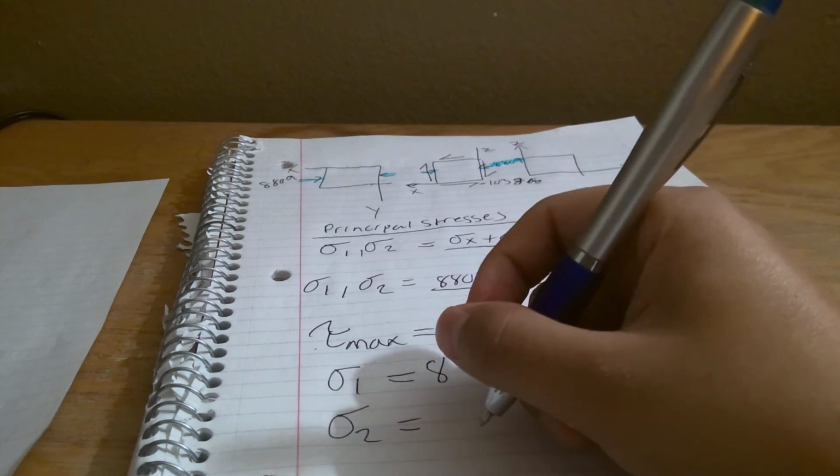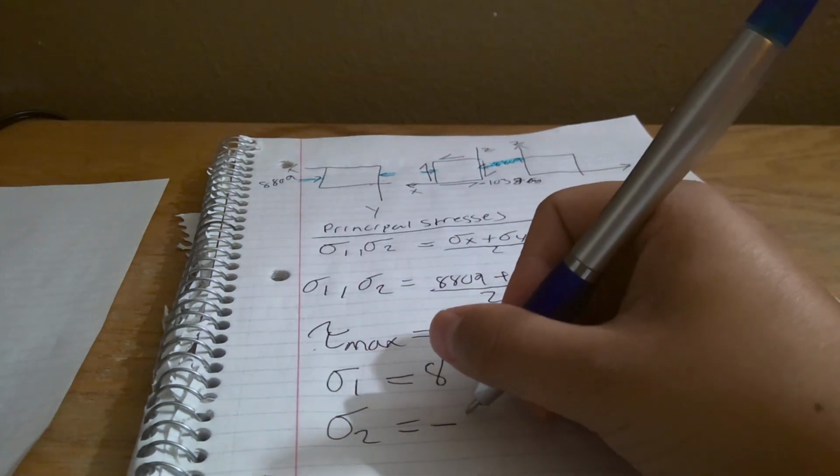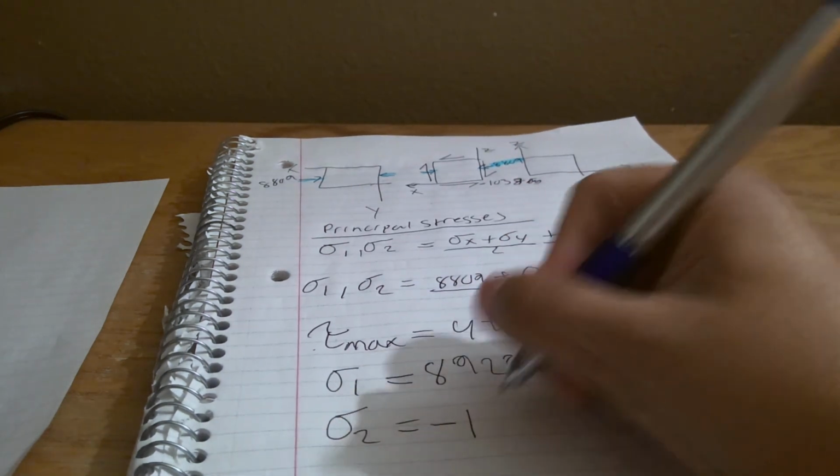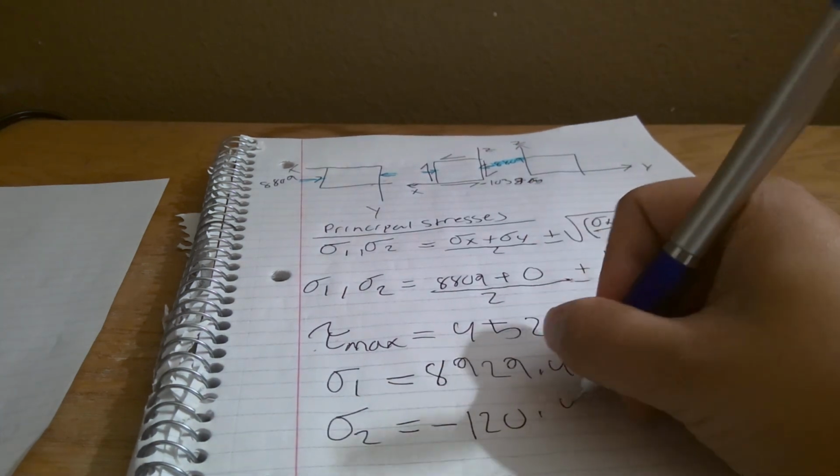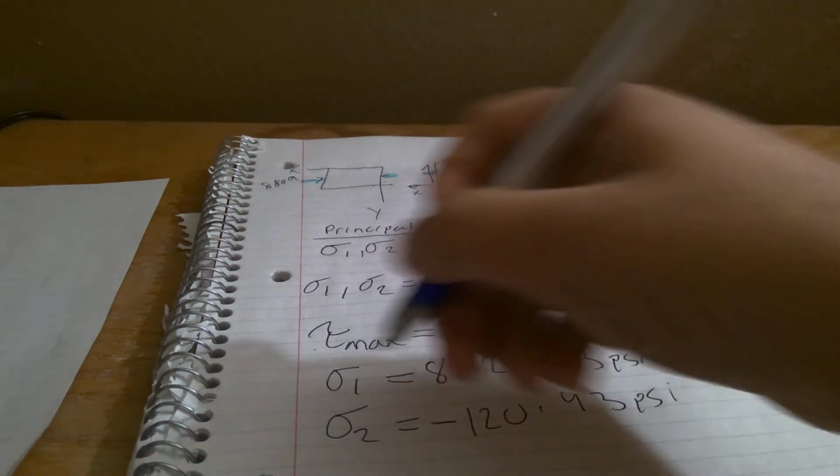Sigma 2 is equal to negative 120.43 psi. That is your answer. Thank you.